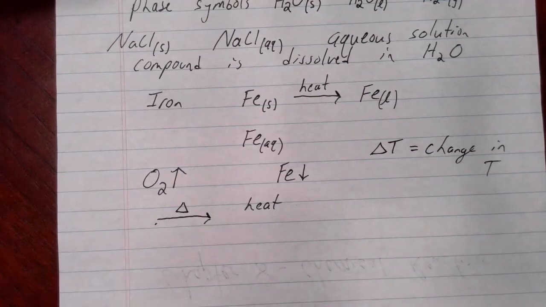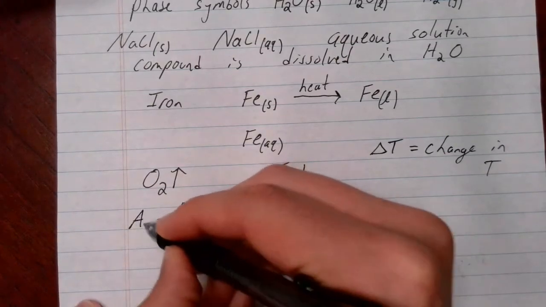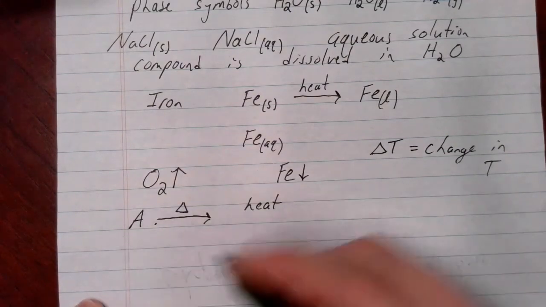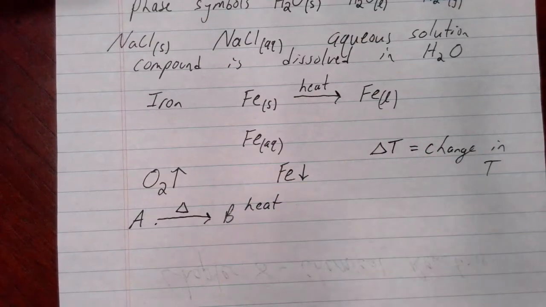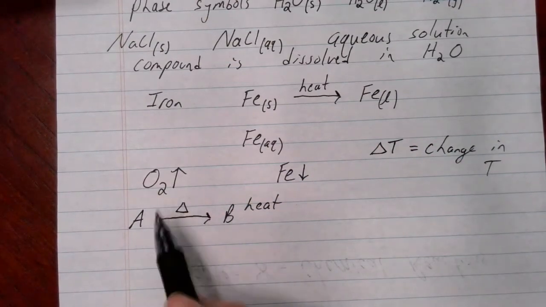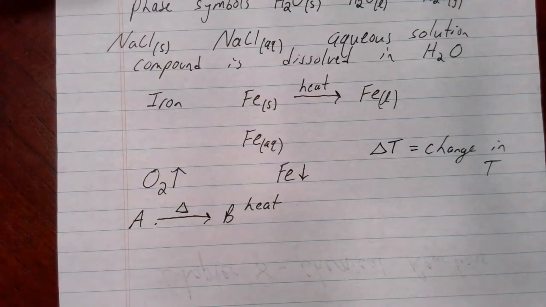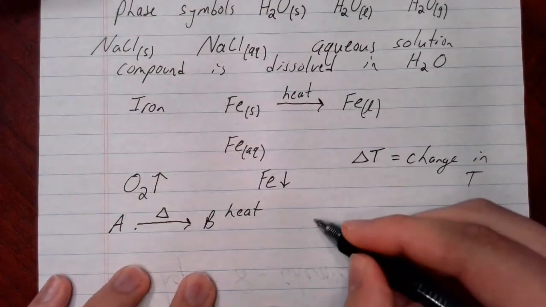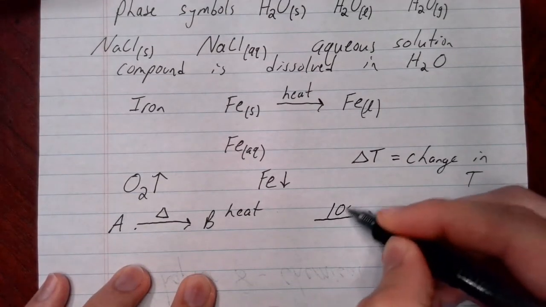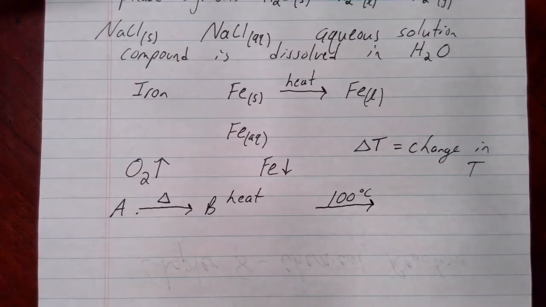Okay, so if I have molecule A and I want to change it to molecule B, but I write it like this, that means I had to apply some kind of heat. This is just the generic symbol for that. We don't know how much, but we know some heat was applied. We can also see it written like this. You can see 100 degrees Celsius. Then we know exactly how much heat was applied.